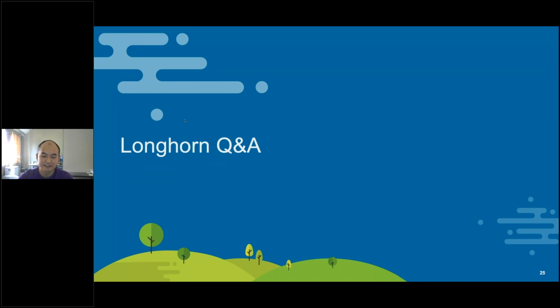Okay. There are loads and loads of questions. I hope we have time to go through all of them. This one is from Martin Borgman. Is Longhorn supported on Azure? Azure has Azure block storage and currently does not support NFS with Azure Files, I guess that is.